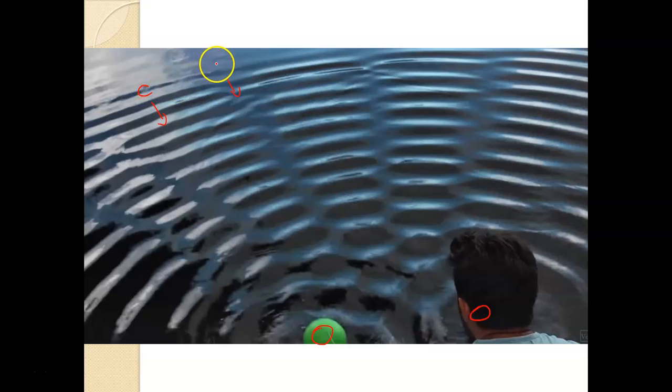So this is constructive, this is destructive. Constructive, destructive again. A couple of other pictures show that same effect, where again you see constructive interference and destructive interference.